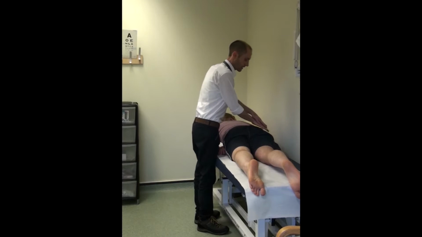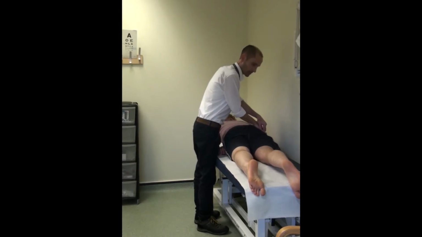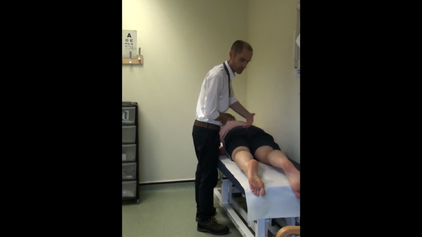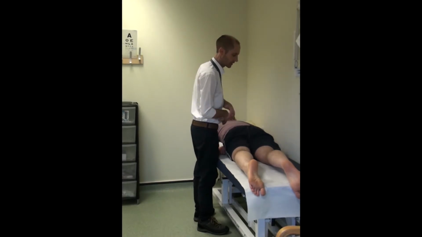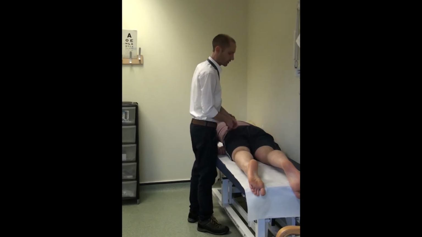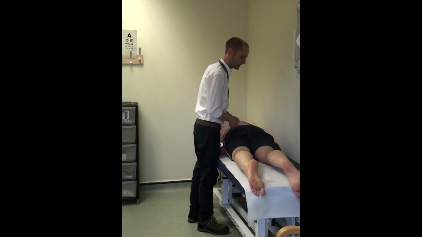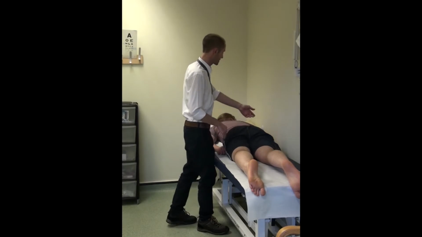Piriformis in particular is important because in approximately 15% of patients the sciatic nerve runs through the piriformis rather than below it, and can cause a sciatic type picture of buttock, hip and leg pain if there's stimulation of the sciatic nerve by the piriformis.